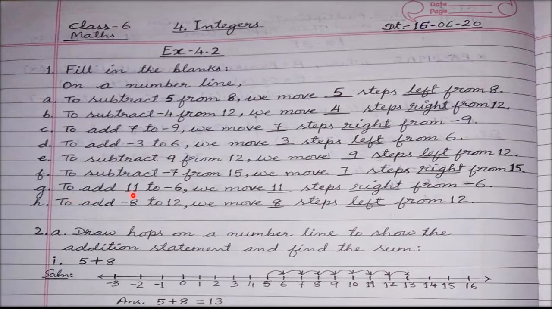Number F, to add 11 to minus 6, we move 11 steps right from minus 6. Next one, to add minus 8 to 12, we move 8 steps left from 12.